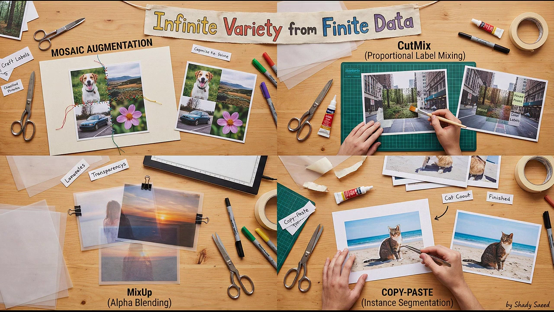Training data is finite, but augmentation creates infinite variety. Mosaic augmentation, introduced in YOLO v4, stitches 4 training images into one, exposing the model to unusual contexts and scales. CutMix pastes a rectangle from one image onto another and mixes their labels proportionally. MixUp blends 2 images and their labels with a transparency ratio. Copy-paste augmentation takes segmented objects and pastes them into new backgrounds. Each technique regularizes the model differently.